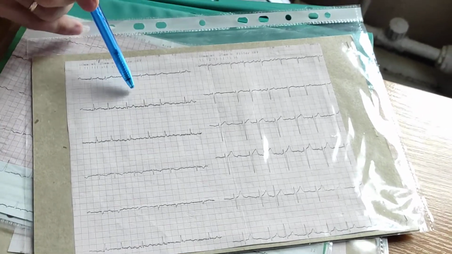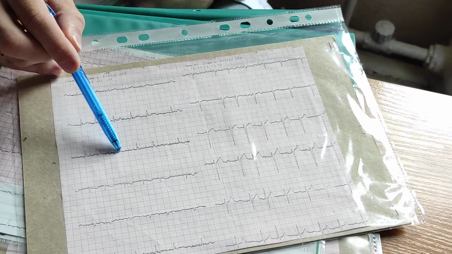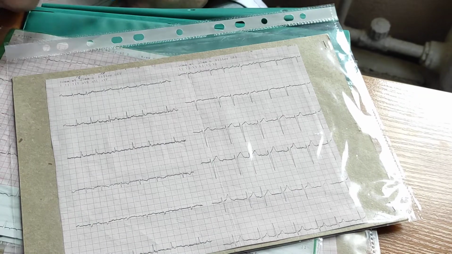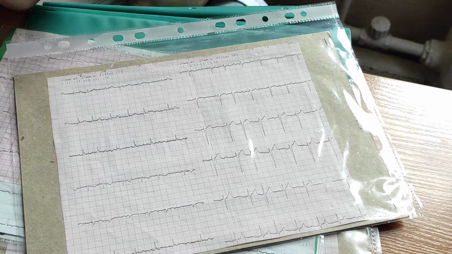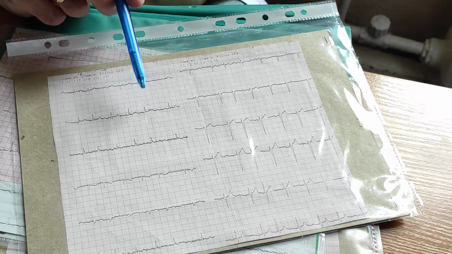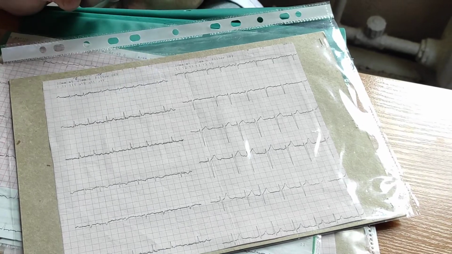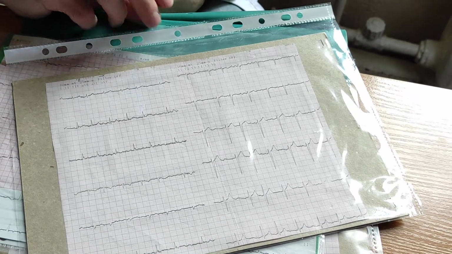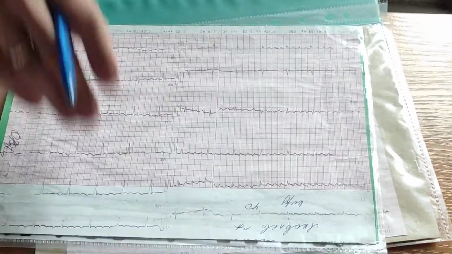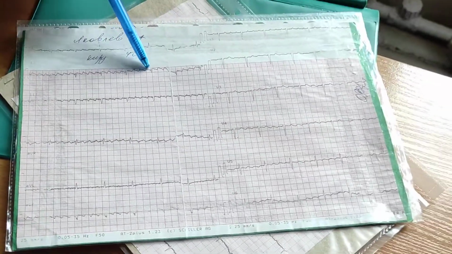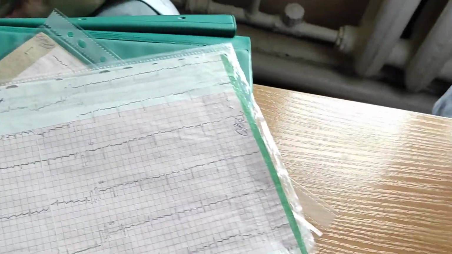You can see big F waves. It's somewhere between atrial fibrillation and atrial flutter. It's close to atrial flutter. This one, atrial flutter. You can see big F waves.